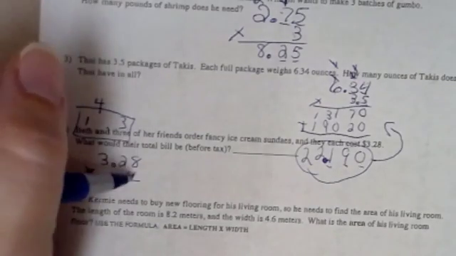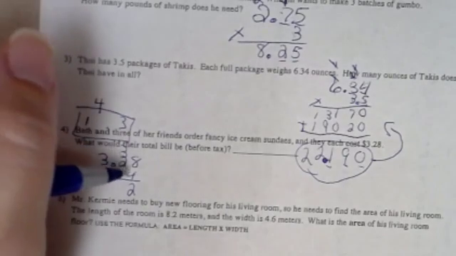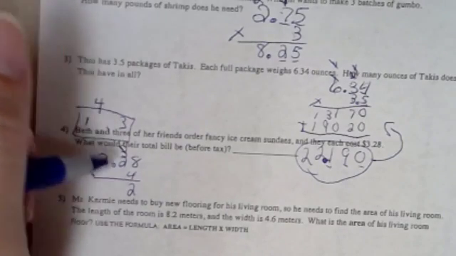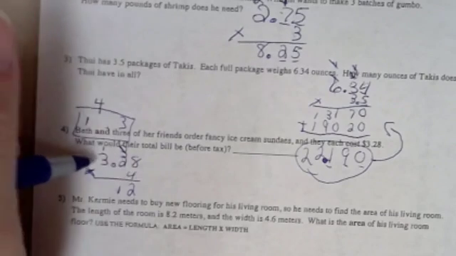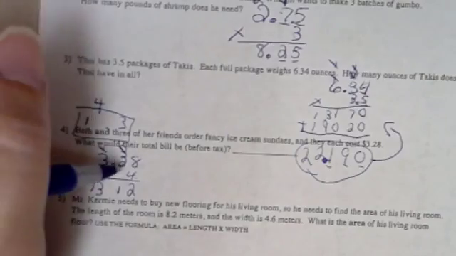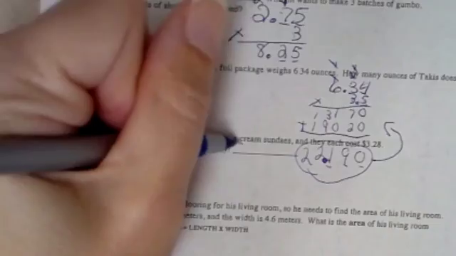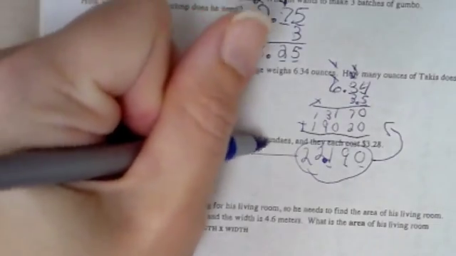4 times 8 is 32. 4 times 2 is 8, plus 3 more is 11. 4 times 3 is 12, plus 1 more is 13. 2 decimal places in my factors, 2 in my answer. $13.12.